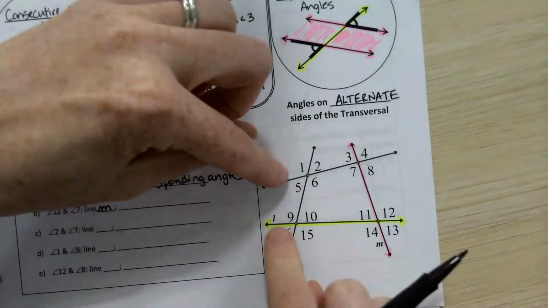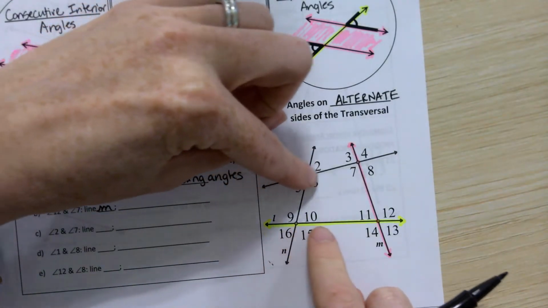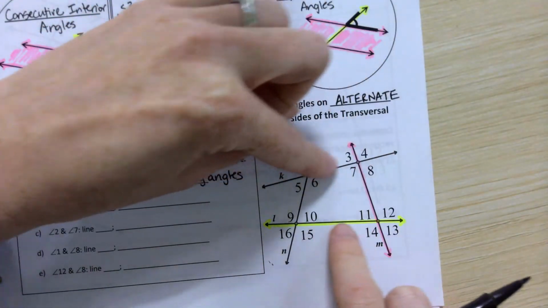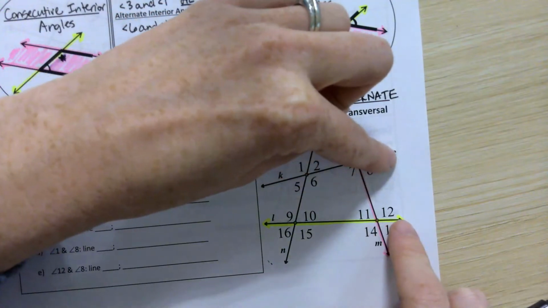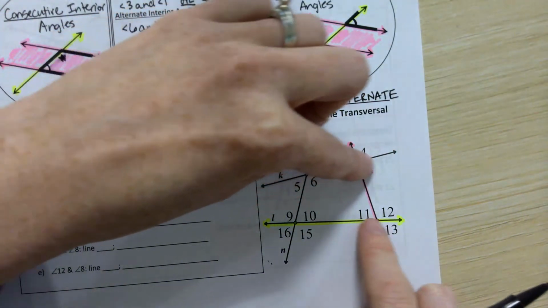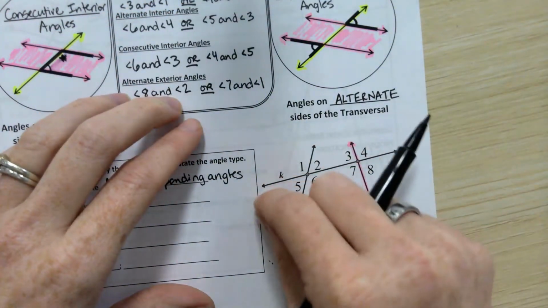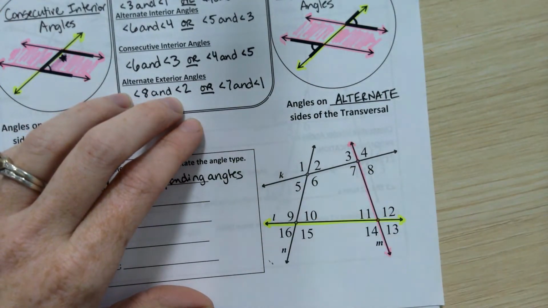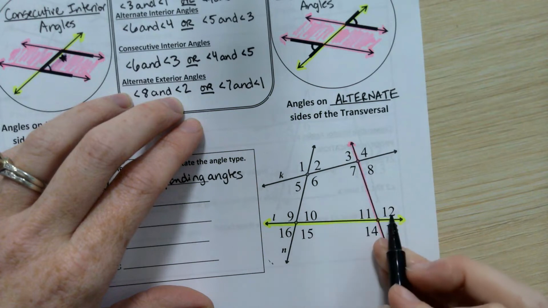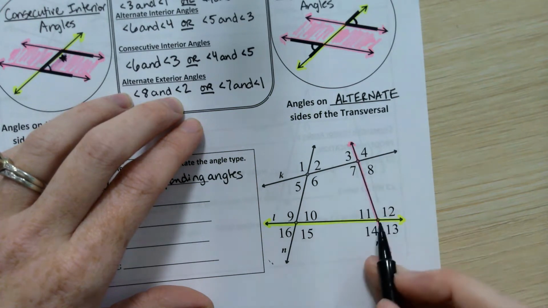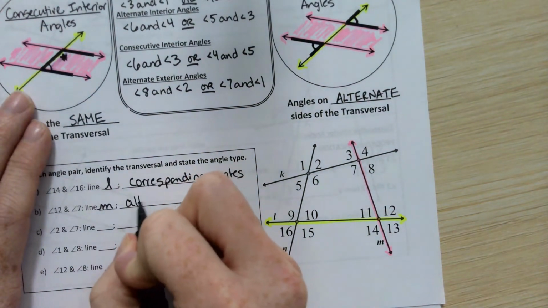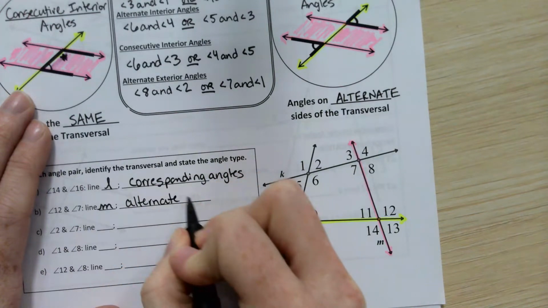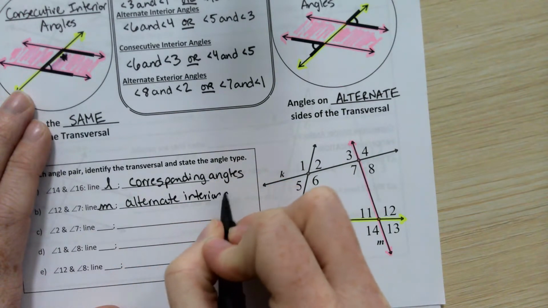When you're looking at these 2 angles, we're going to transfer to the other lines that are intersected. Looks like 12 and 7 are both trapped between those lines. So they are interior angles. Alternate, but then interior. Alternate interior angles.